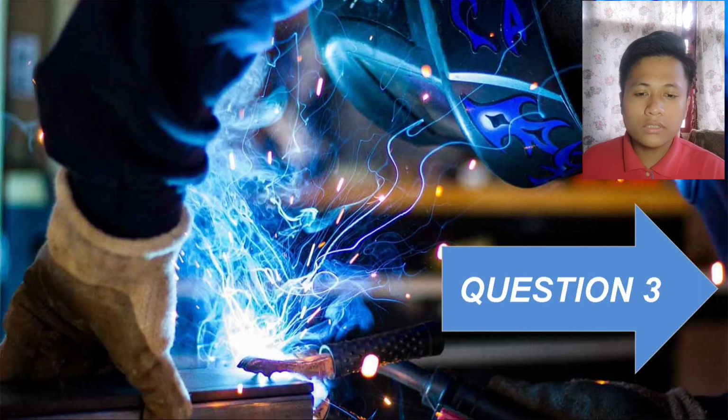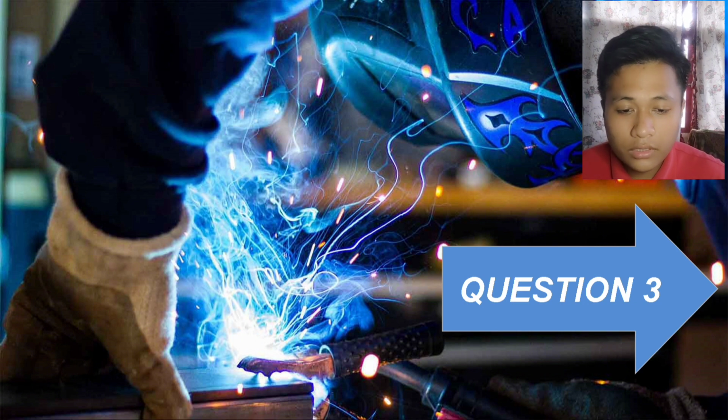For the next question, here it's very easy. The firing order is very easy. For the next question, question 3.